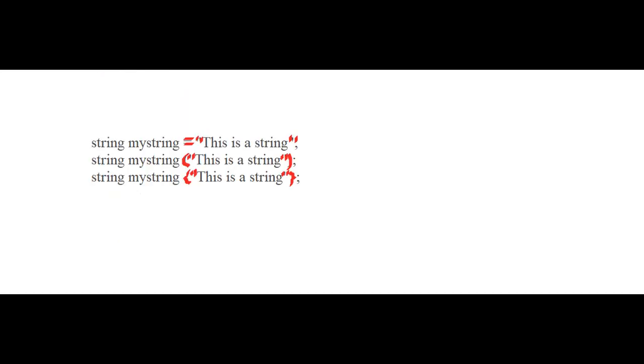As you can see in the example above, compound types are used in the same way as fundamental types. The same syntax is used to declare variables and to initialize them.